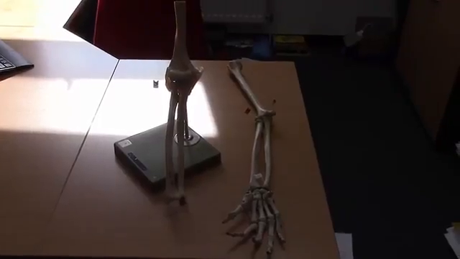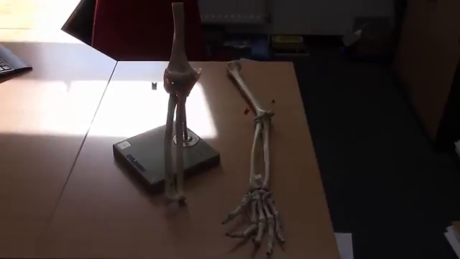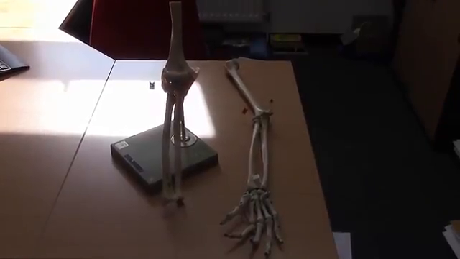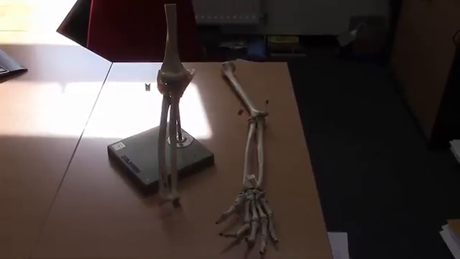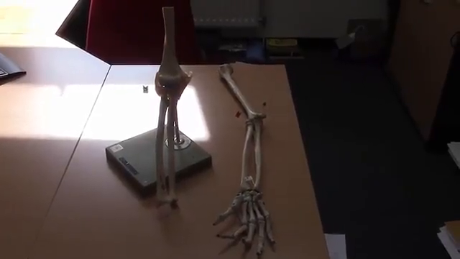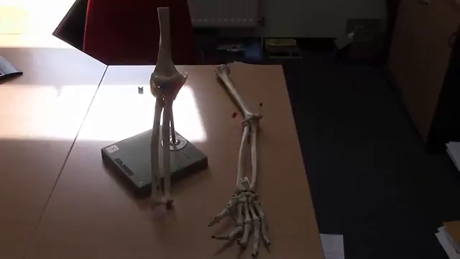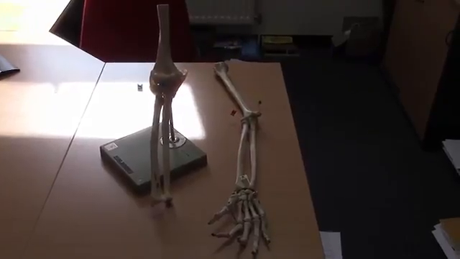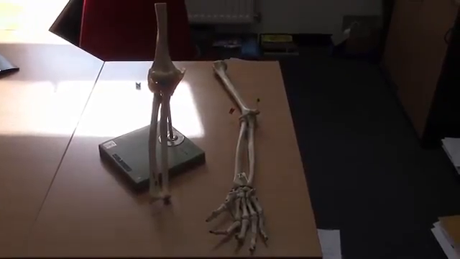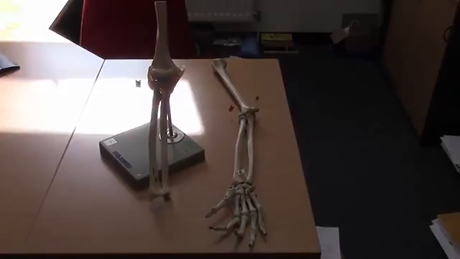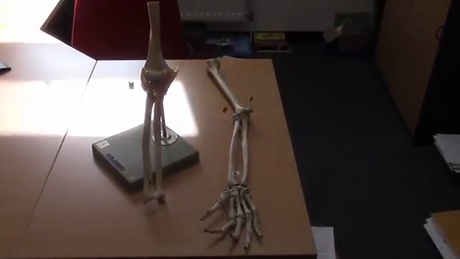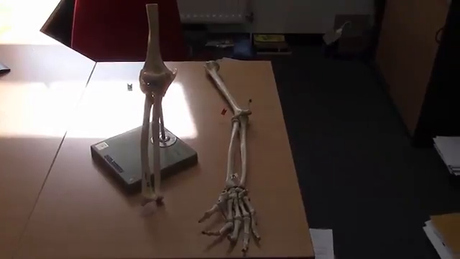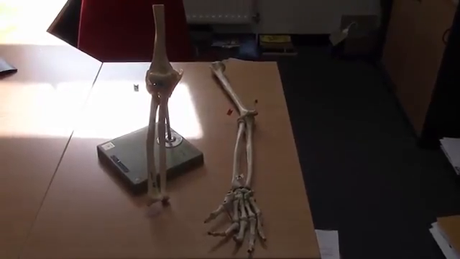Here we have two upper limb specimens, consisting mainly obviously of the skeleton. However, the model on the left will contain a couple of ligaments and a tendon. I've placed flags on a few structures, so 5 flags in all, and I'd like you to name each of these landmarks as specifically as possible, and post your answers on LMS, please.